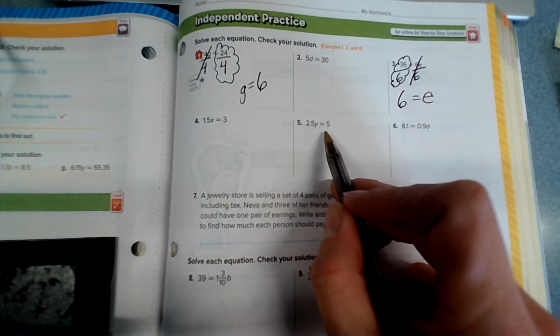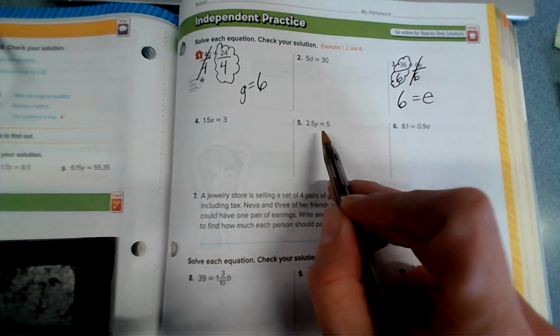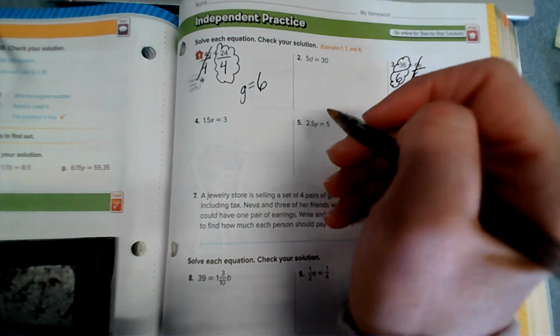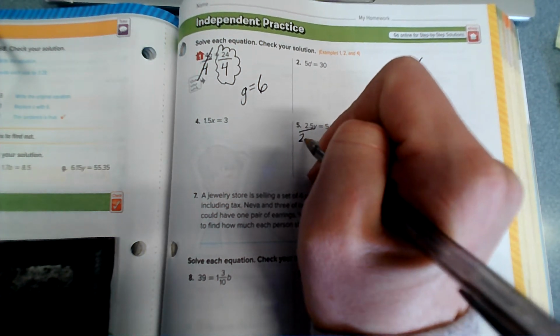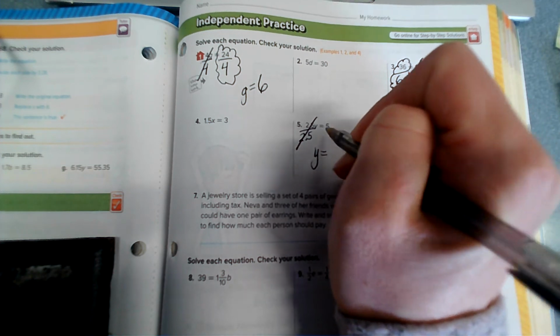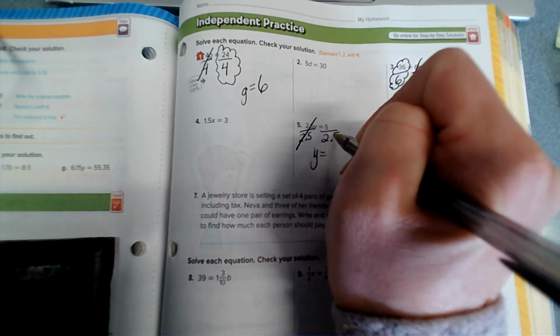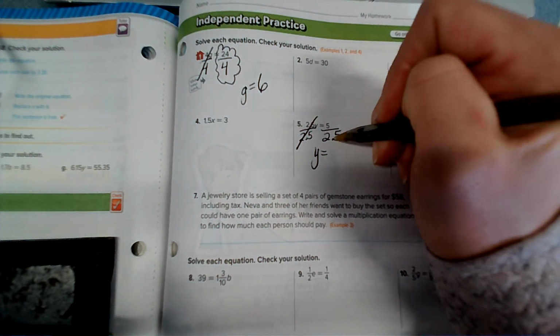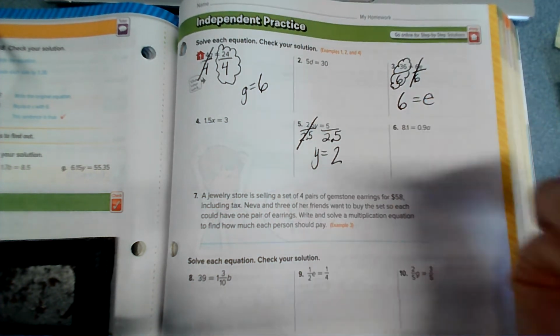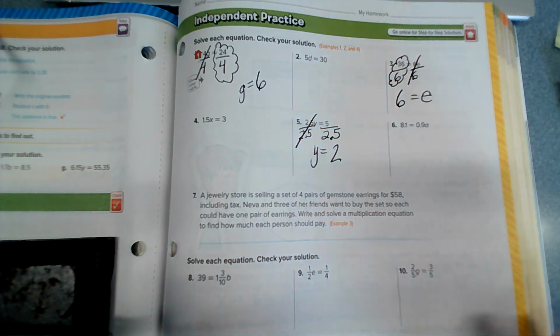We have 2.5y equals 5. Now hopefully a lot of you will think that's 2, which it is 2, but we still need to show our work. 2.5 divided by 2.5 is 1. So now we have y by itself. Whatever I do to one side, I have to do to the other. 5 divided by 2.5 is 2. So y equals 2.